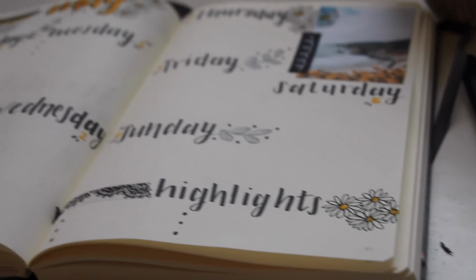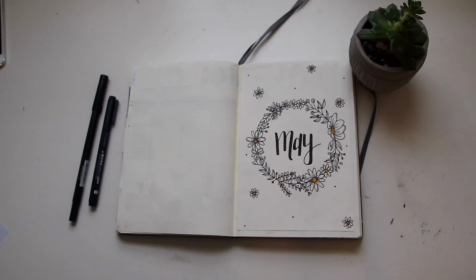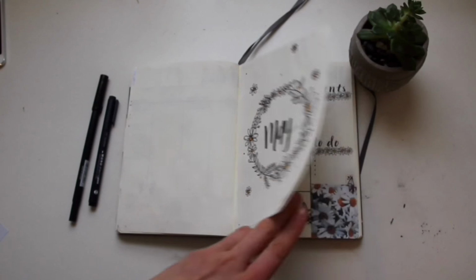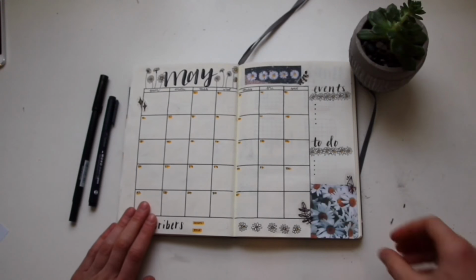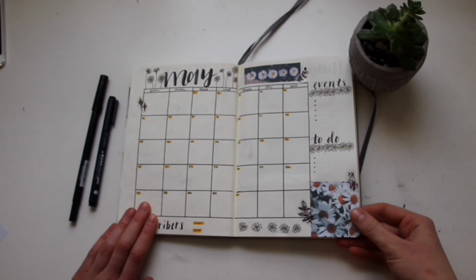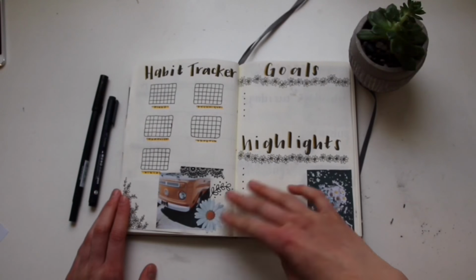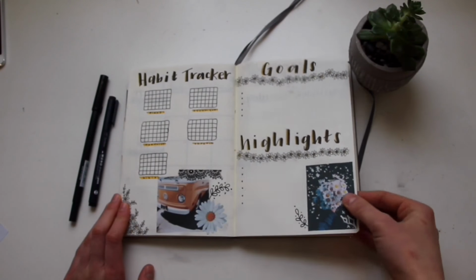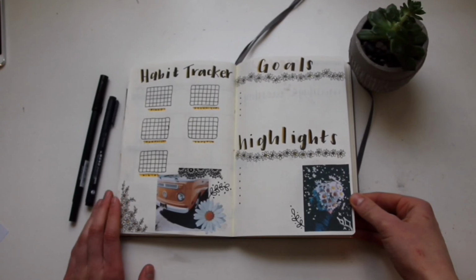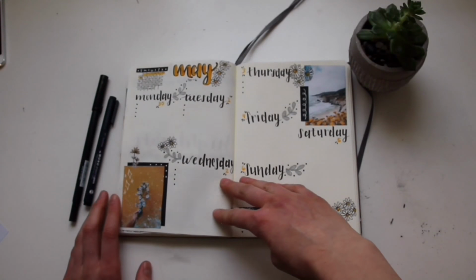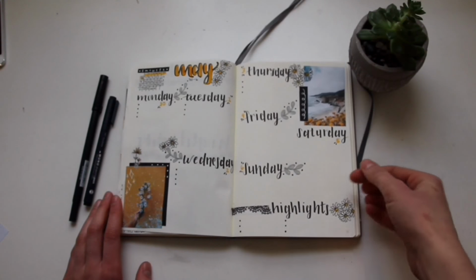So that completes my May Plan With Me. So as you may know, I make my weekly bullet journal spreads as the month progresses. So to see all of the other weekly spreads that I make, I always show them in my next month's bullet journal setup. So if you guys are interested, you can stay tuned for that.